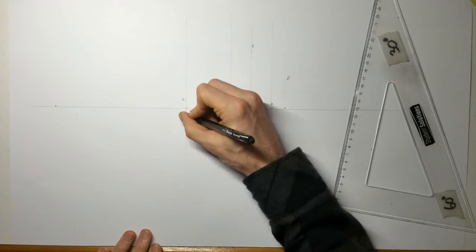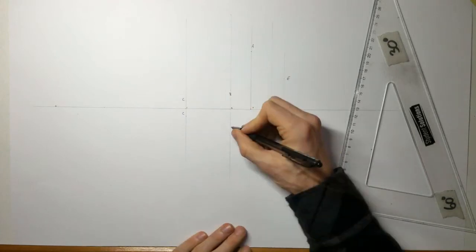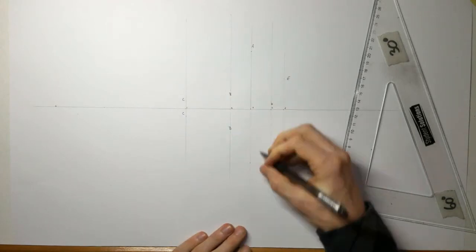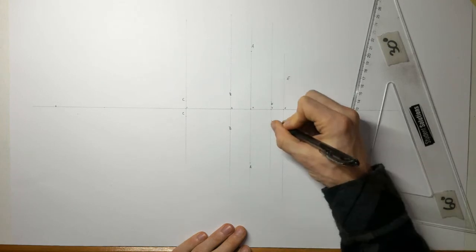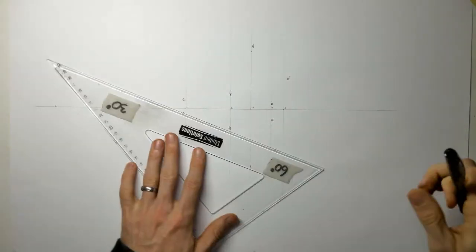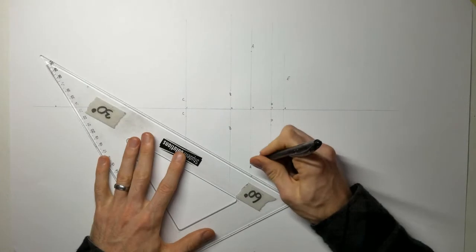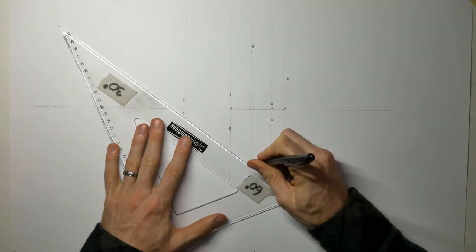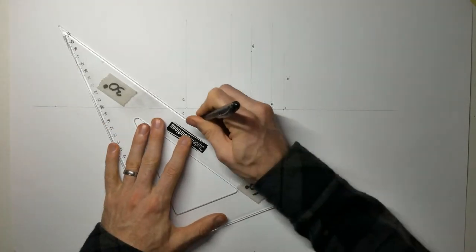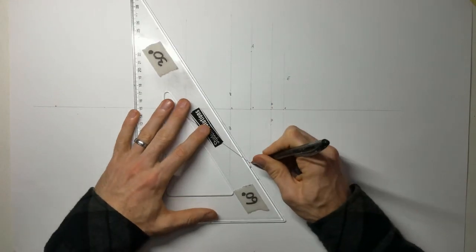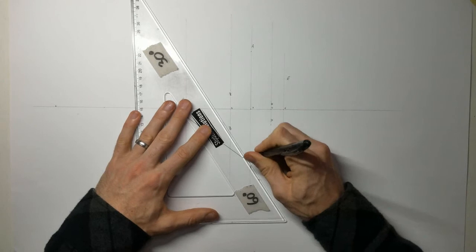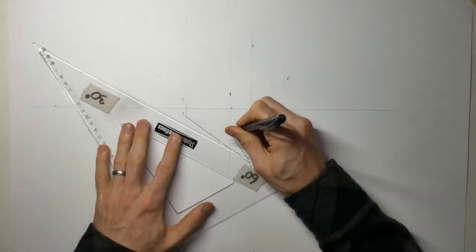I've got our C, B, A, and D. So let's draw those planes A, B, C, D. A, B, which is the shared edge between the two of them.